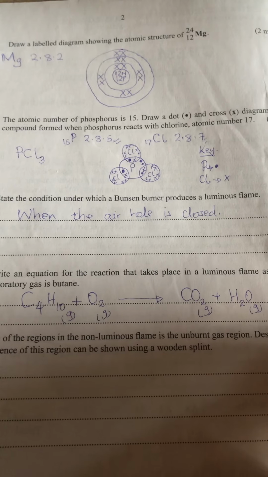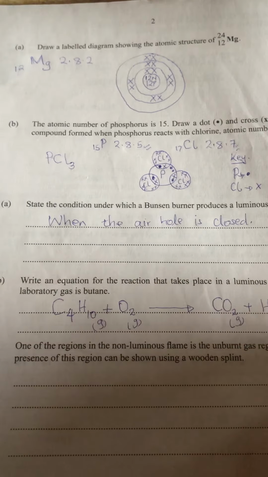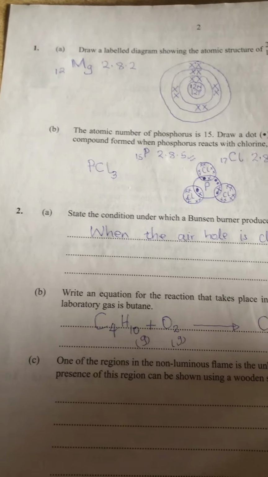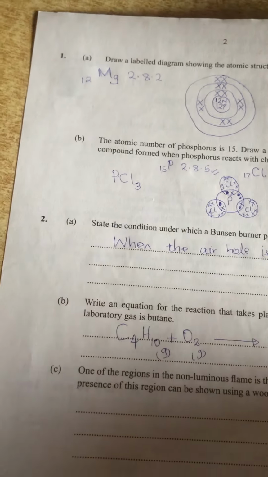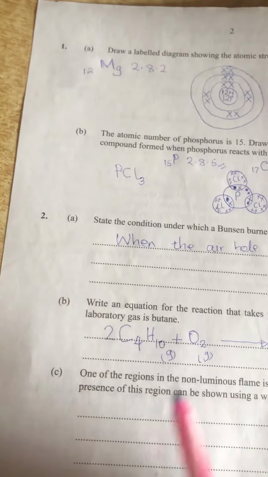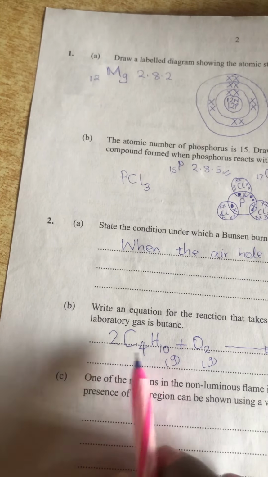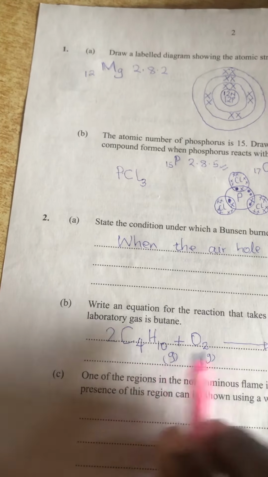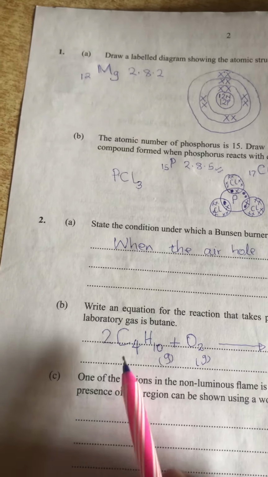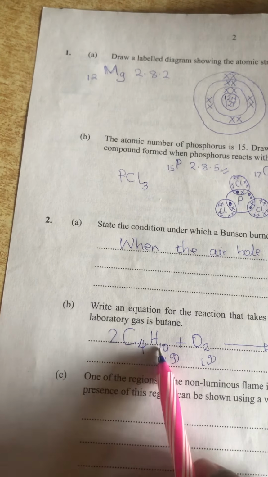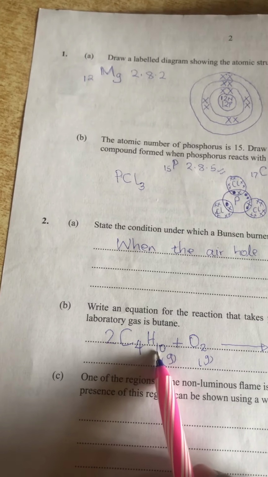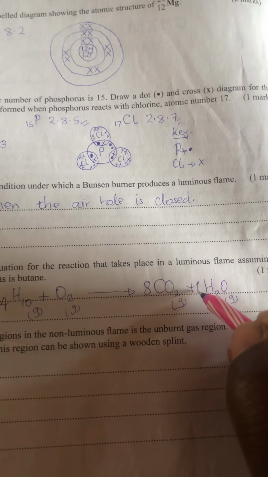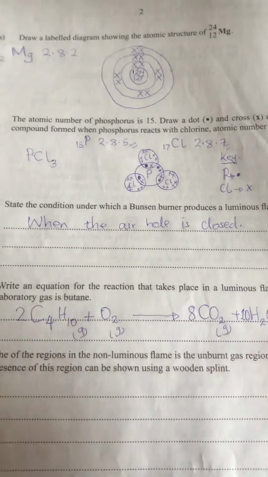So to balance this, we'll make sure that our carbon atoms are balanced, and to avoid fractions, I'm going to put 2 before butane, so that my carbons are 8 in number, and here I'll also put 8, so our carbon atoms are all balanced on each side. Next, let's deal with hydrogen. Hydrogen I have 10 times 2, which is 20, and on my right side I have to also ensure that it is 20, and to do that I just put 10 there. So our hydrogen atoms are balanced.